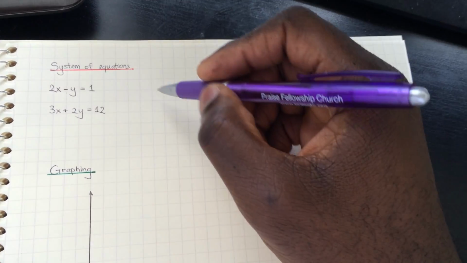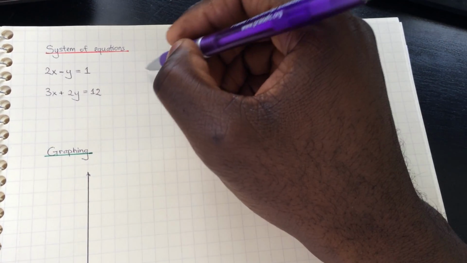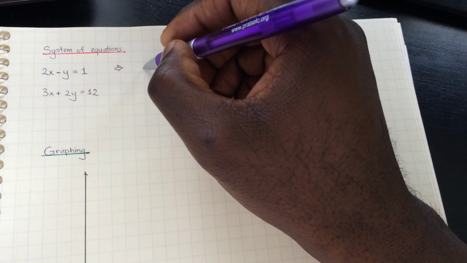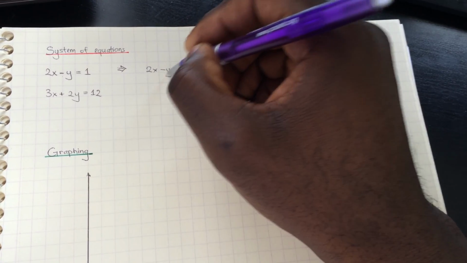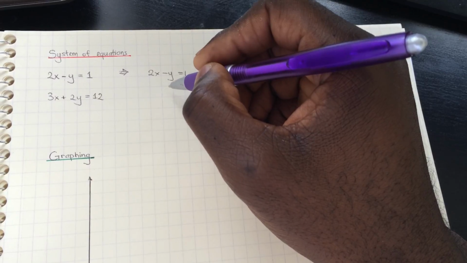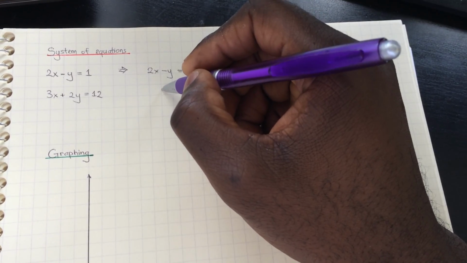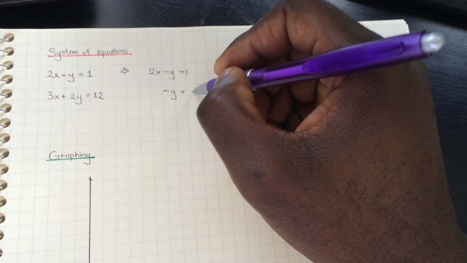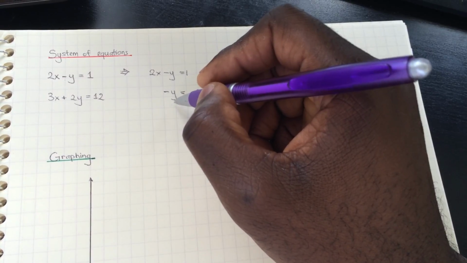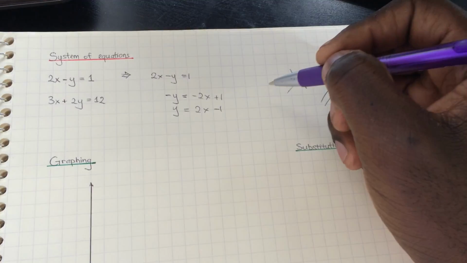So let's start. For the graphing method, it's best to rewrite the equation in slope-intercept form. I'll take the first equation, 2x minus y is equal to 1, and rewrite it. I subtract 2x from both sides, so I have negative y is equal to negative 2x plus 1, and then I multiply both sides by negative 1, so I have y is equal to positive 2x minus 1.